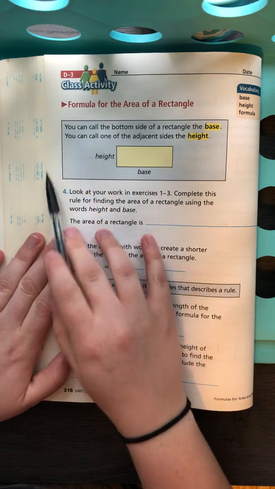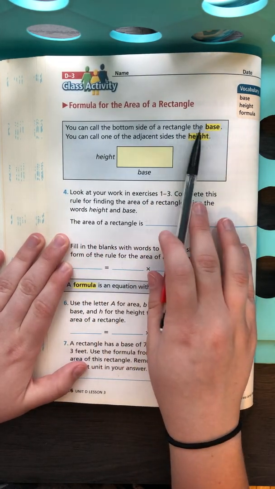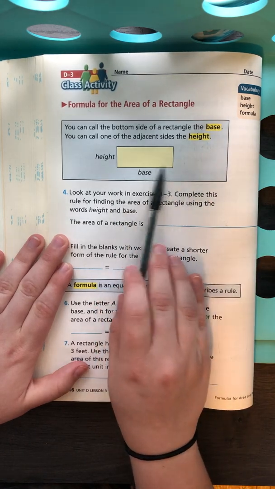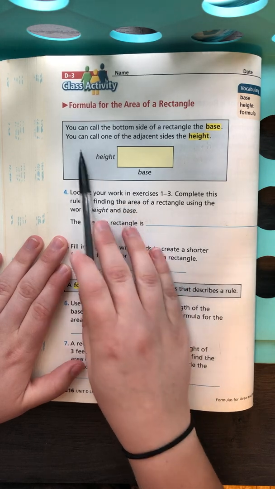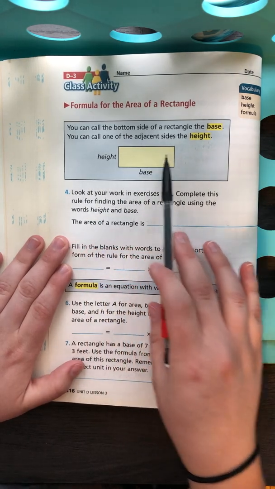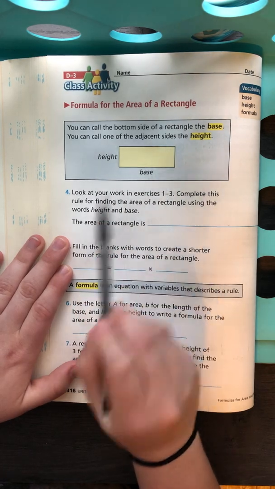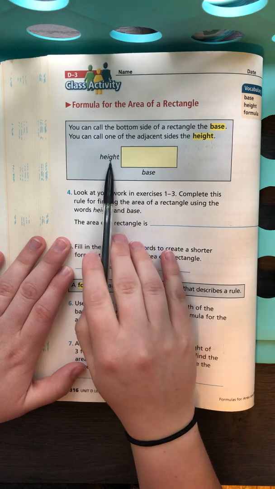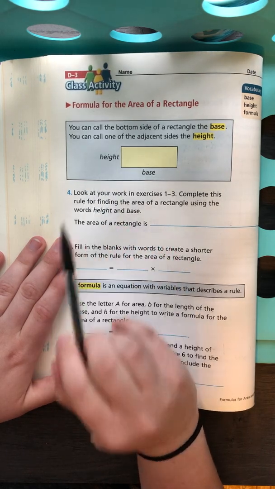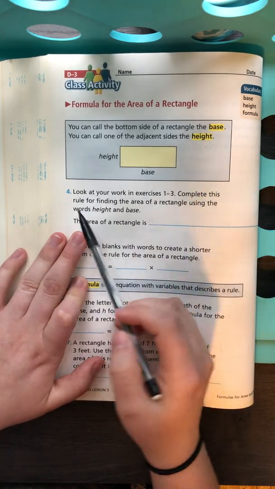Let's focus on this shaded box up on top. You can call the bottom side of a rectangle the base. They show an example in this picture. So the bottom side of the rectangle is called the base. You can call one of the adjacent sides the height. So either side, sometimes it helps if we just label the left side because we read from left to right. So that is called the height because that is how high our rectangle is. So those are our first 2 words.